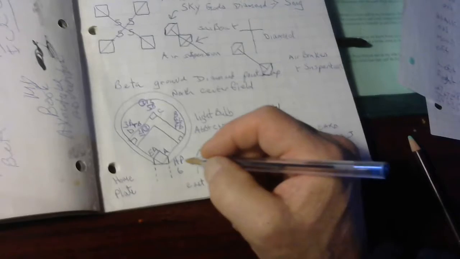6-8-3-3-6 is the rotation, right? You start here, you go all the way around, and you come home here. So you must always use this one twice.